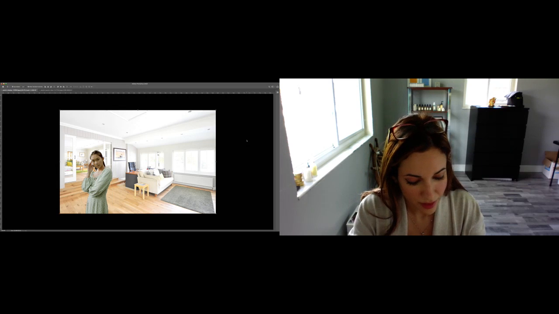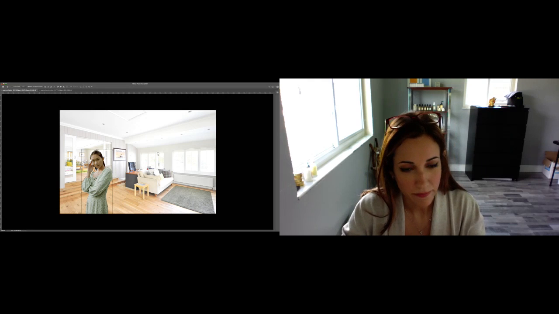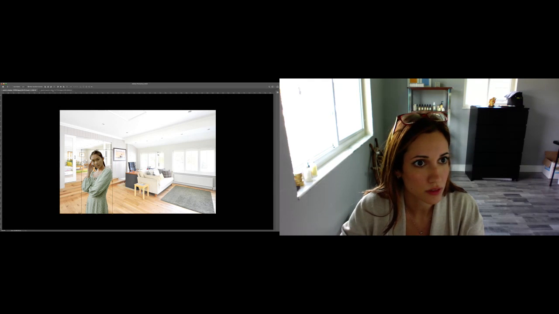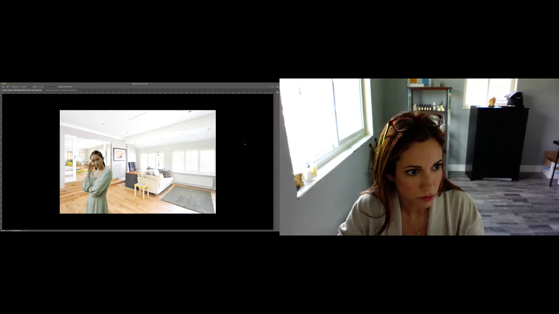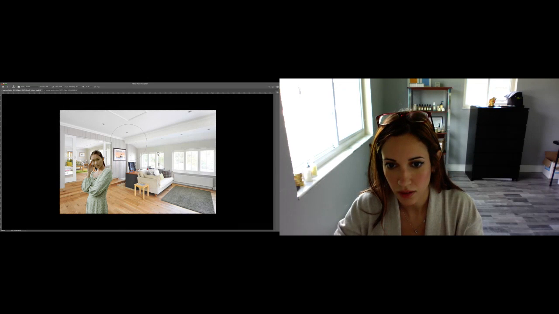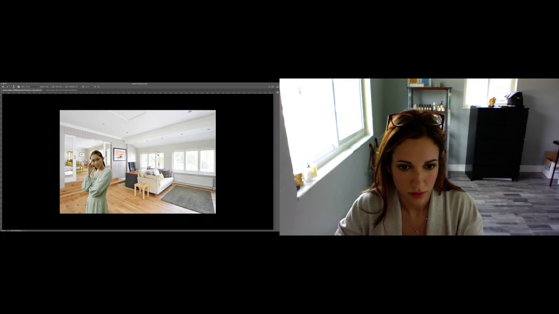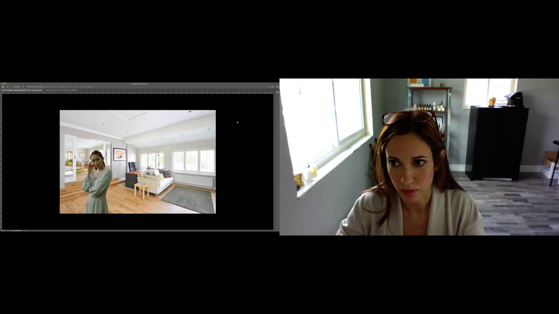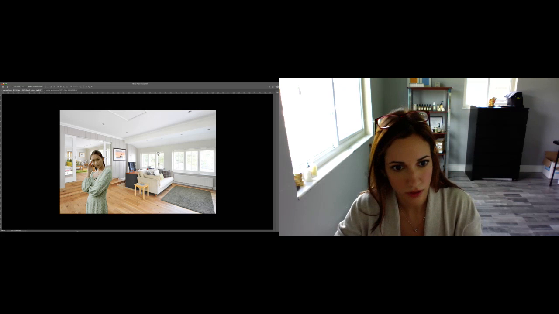Then you invert that selection, that's Shift Command I, or here you can just inverse. And we're going to hide the effect of the levels on the rest of the artwork, so we need black on our foreground. Okay, so now she matches the lighting of the house a little bit more. Like, this was her before, this is her now.